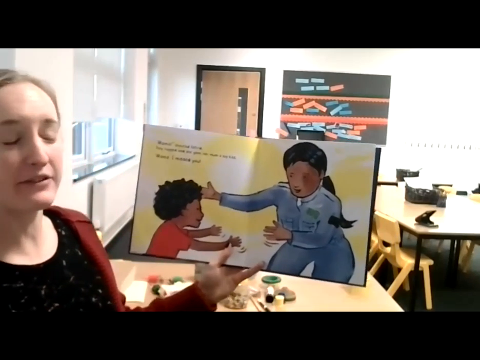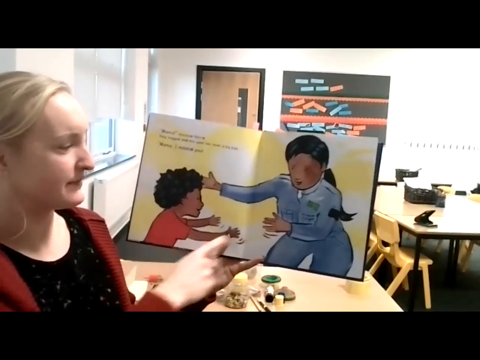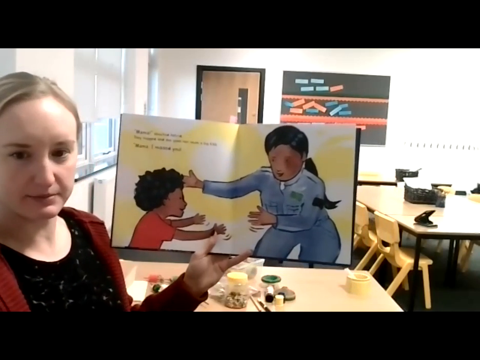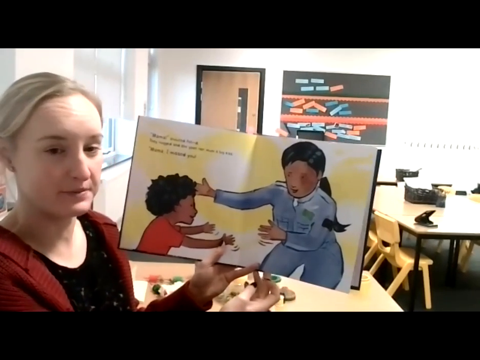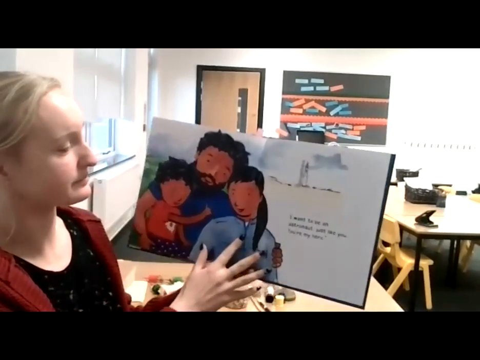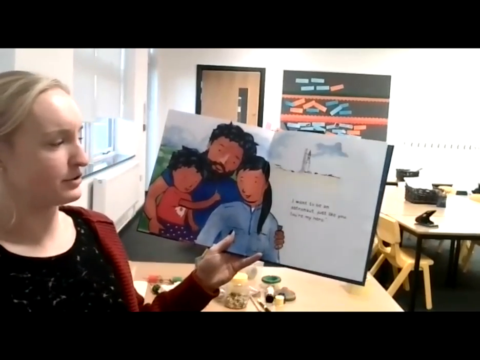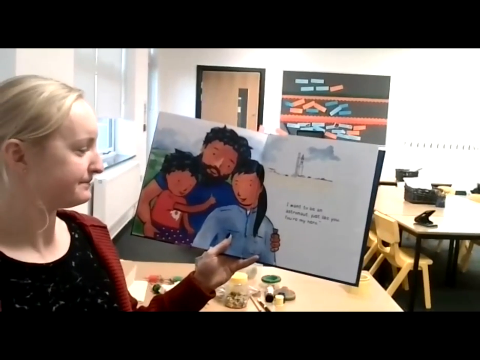They hugged and she gave her mum a big kiss. "Oh, I've missed you," Astrid said. And we could tell by what Astrid's mum was wearing that she is an astronaut. And the other people who were potentially in that picture must have been astronauts as well. "I want to be an astronaut just like you. You're my hero," Astrid said to her mum.